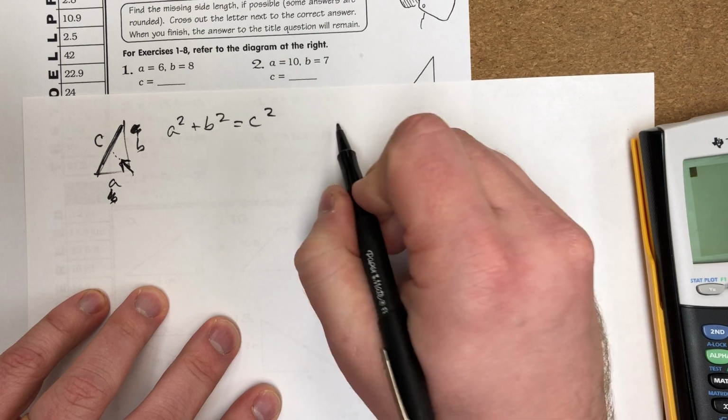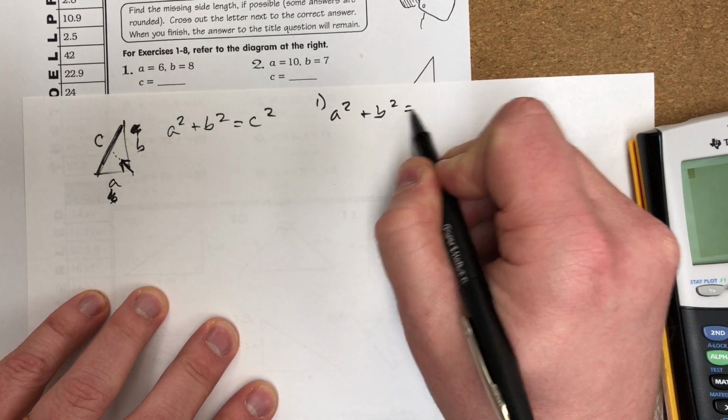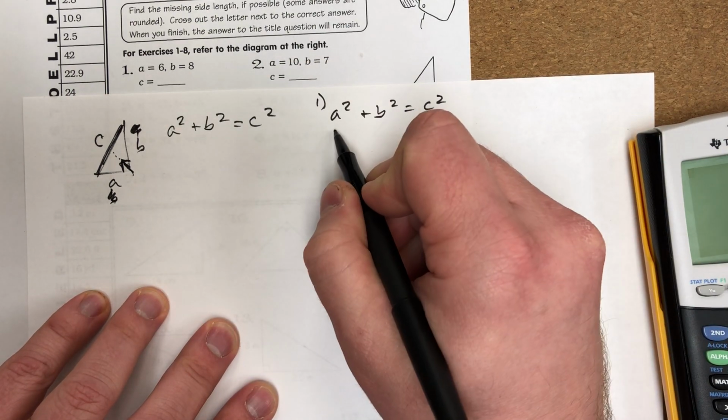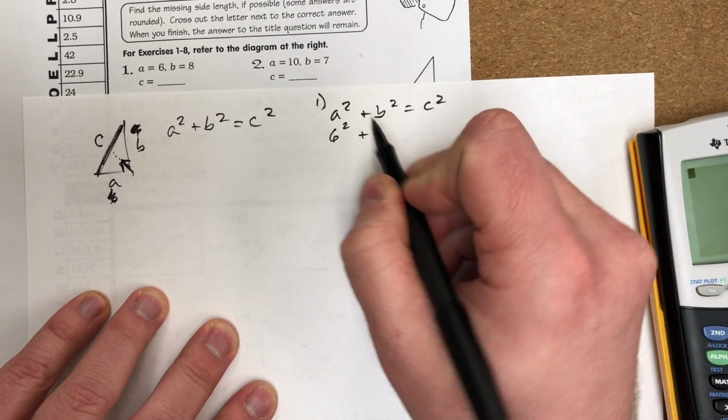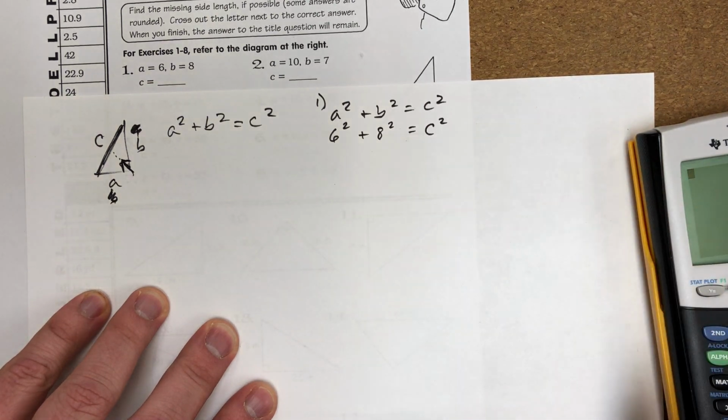So all I have to do is go A squared plus B squared is equal to C squared. So I'm going to plug in 6 for A, so 6 squared plus B is 8 squared, and C is, oh, I don't know.